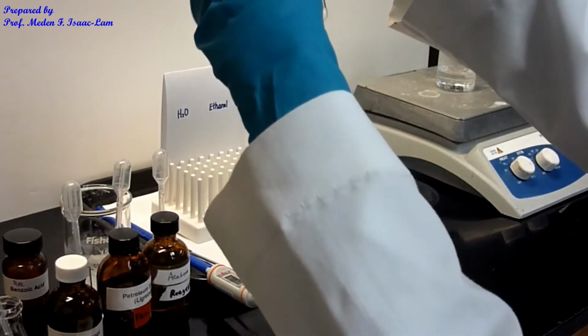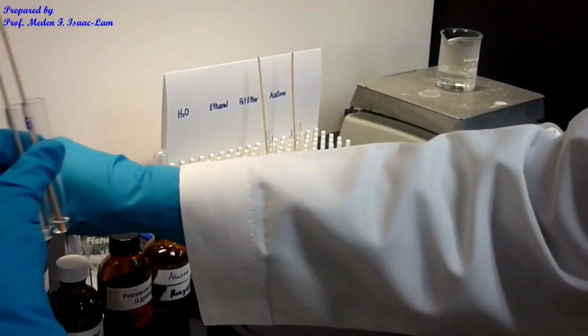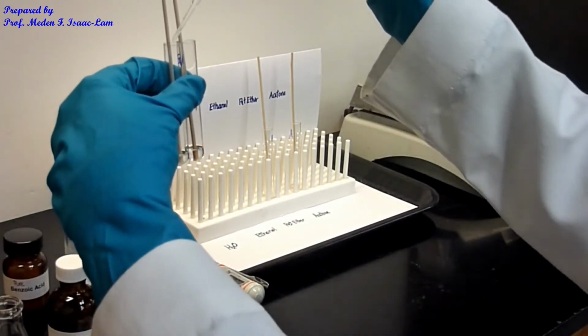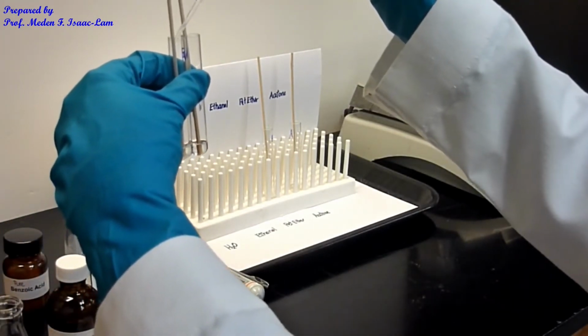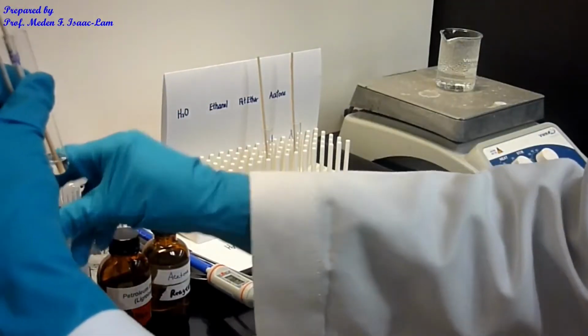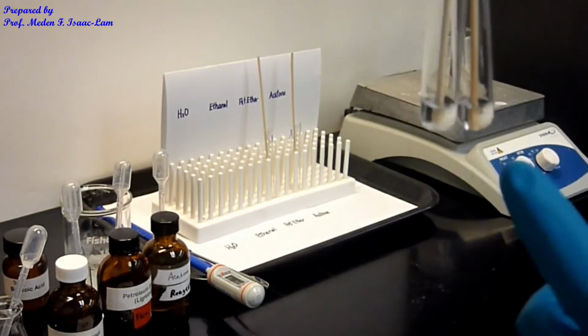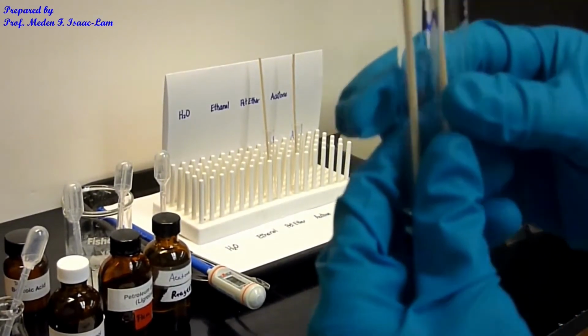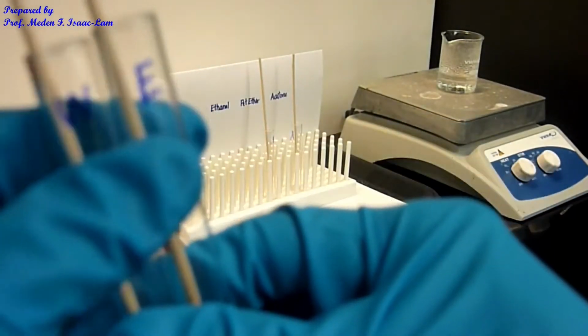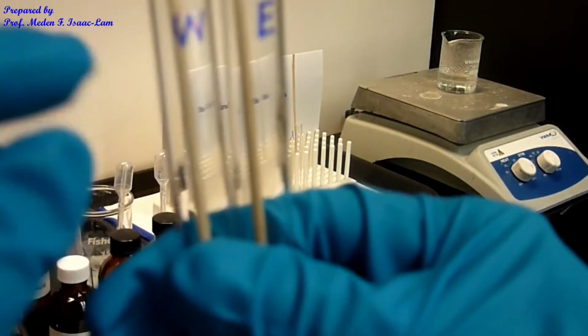So I think I added just maybe 2 drops of the water, so I'm just gonna add 2 more drops of the water, maybe 3. Okay, so this is ethanol. E is ethanol on the right, and then W is water.